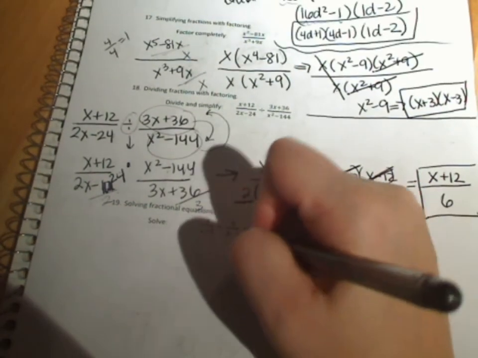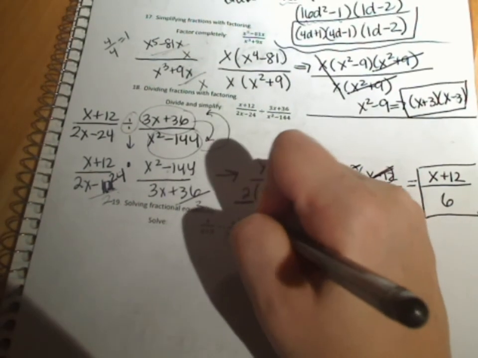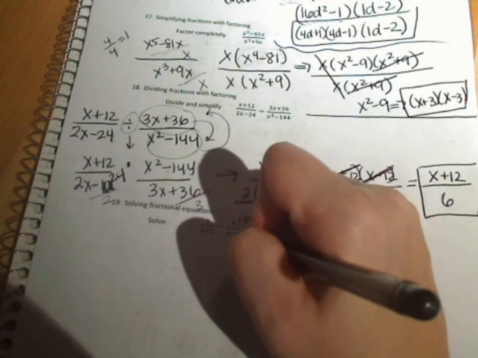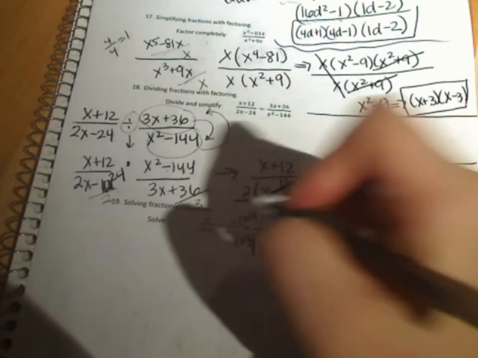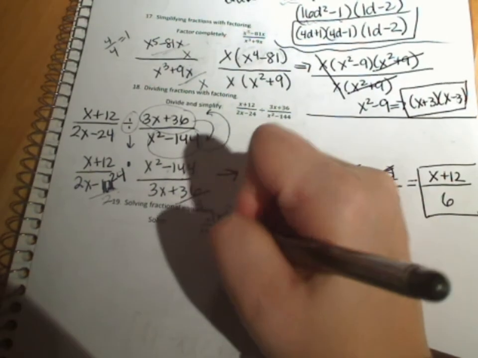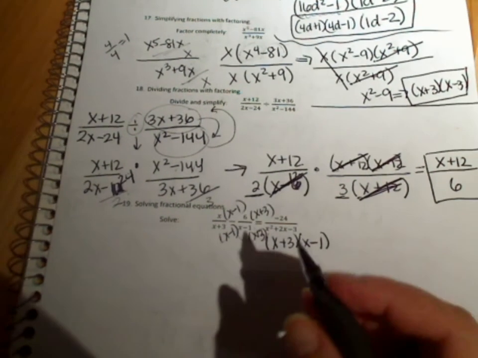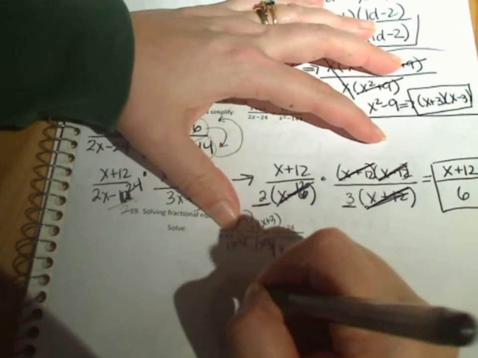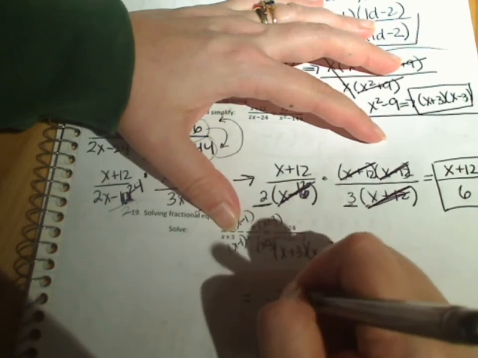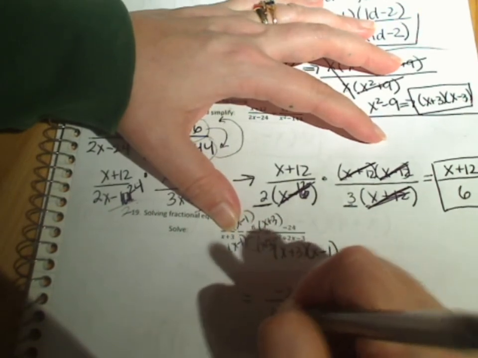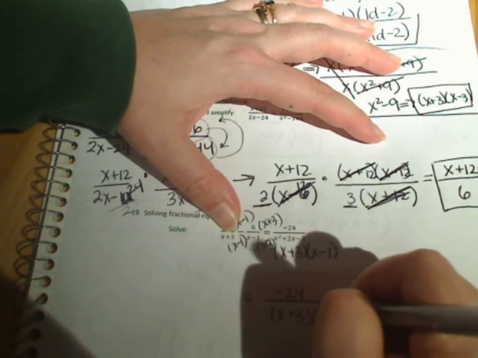So all this one is missing is the x plus 3, top and bottom. This is missing x minus 1, top and bottom. Okay. So I'm not changing my right side at all, because I'm trying to make everything look like that.